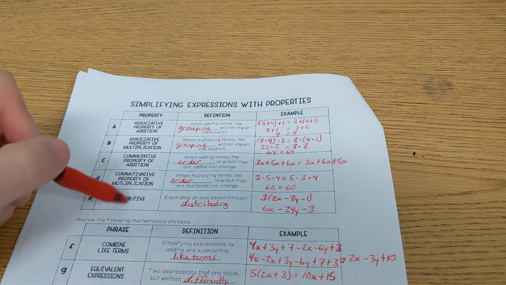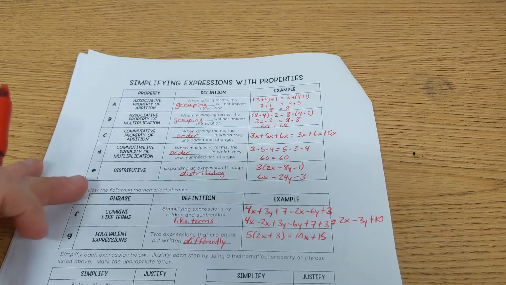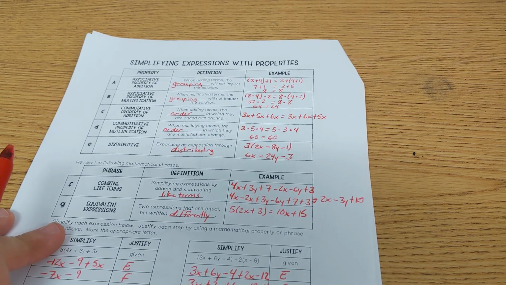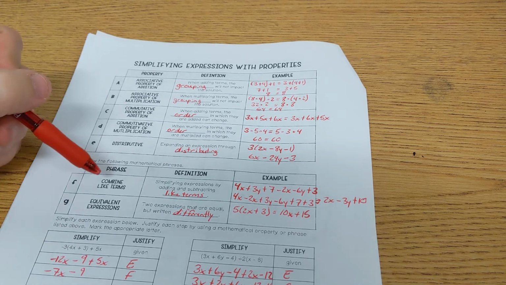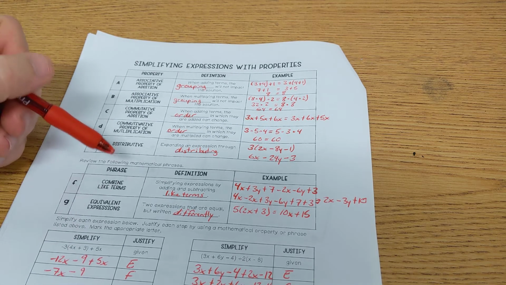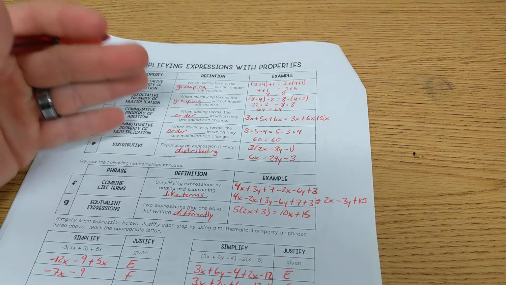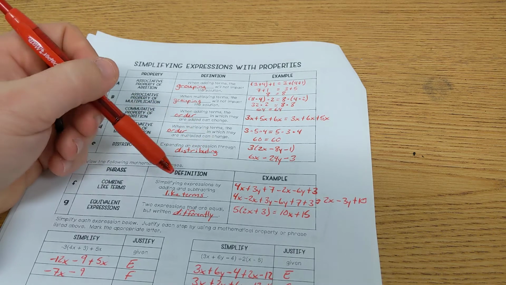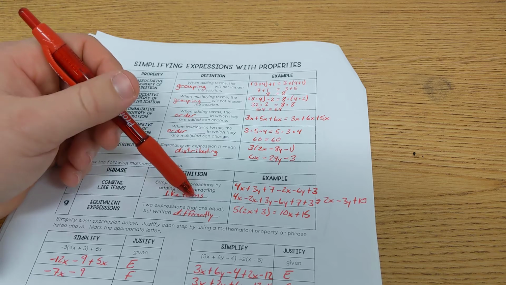Okay, so we all did pretty well on the distributive property last week. So let's look at our phrases that we've talked about and that we've used. So combine like terms. Now we know that we cannot combine unlike terms. We can only combine like terms. So simplifying expressions by adding and subtracting like terms.